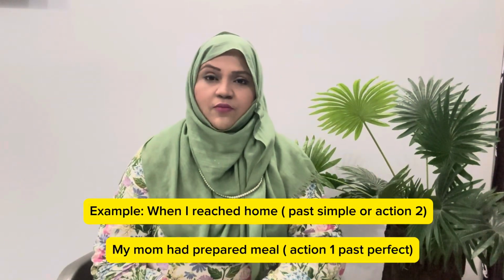When I reached home, my mom had prepared meal. It means when I'm talking about an action which is done recently, preparing food is action number 1 and reaching home is action number 2. How can you use it? When I reached home back, my mom had already prepared food. See the formula here. Subject plus had as a helping verb plus past participle. Third form of verb is known as past participle, plus object.